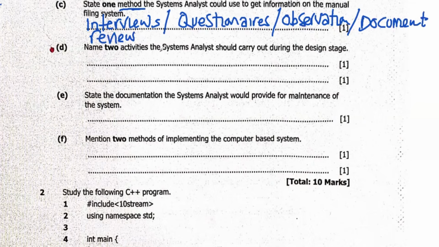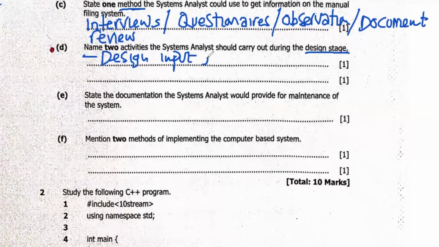D, name two activities the system analyst should carry out during the design stage. So here we're looking at what happens during the design stage. So here you design input and output forms. You can design flowcharts, design algorithms.